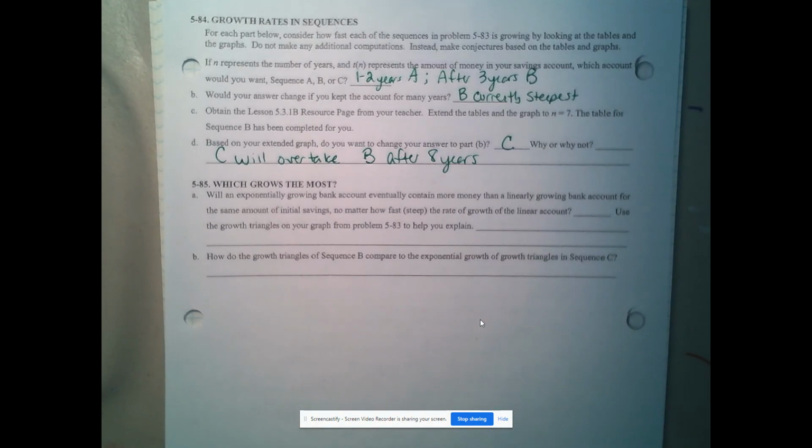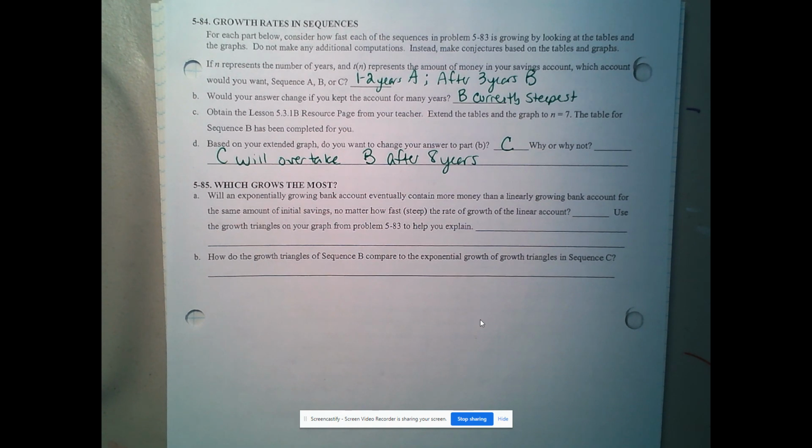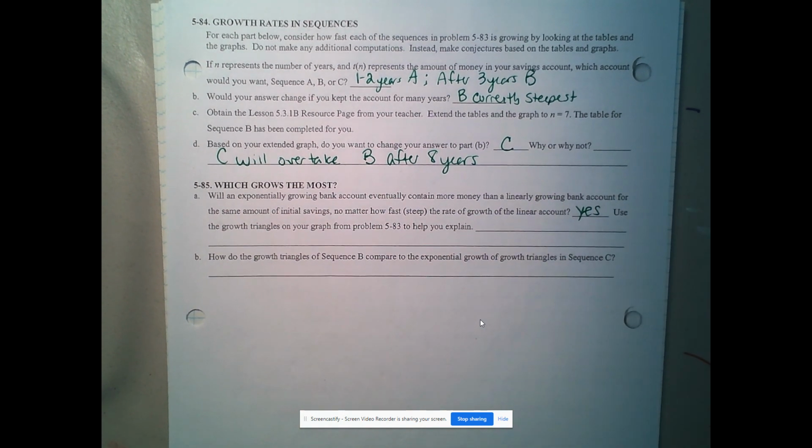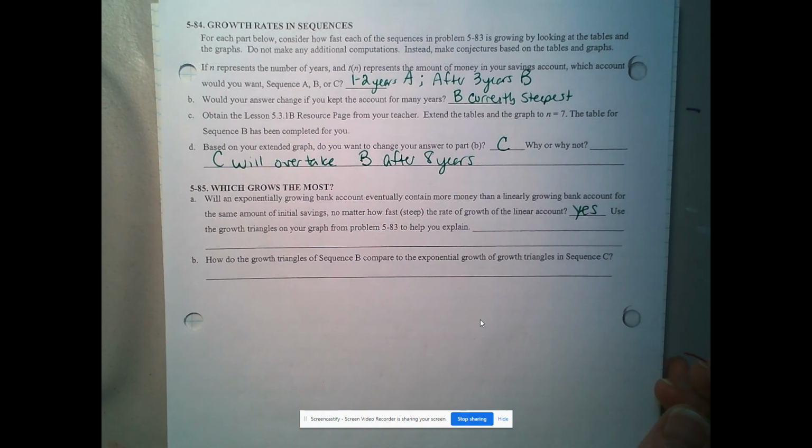Which grows the most? Will an exponentially growing bank account eventually contain more money than a linearly growing bank account for the same amount of initial savings, no matter how fast or how steep the rate of growth of the linear? And the answer is yes. Use the growth triangles on your graph to help you explain.